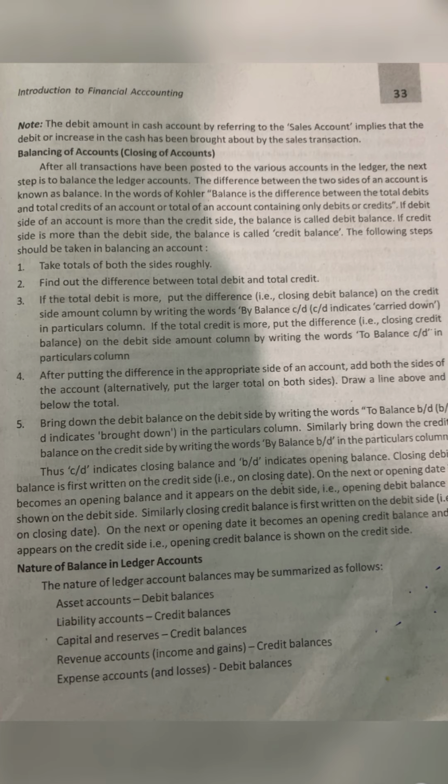4. After putting the difference in the appropriate side of an account, add both the sides of the account. Alternatively, put the larger total on both sides. Draw a line above and below the total.